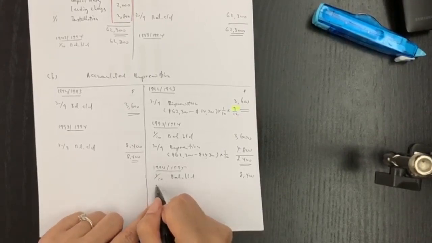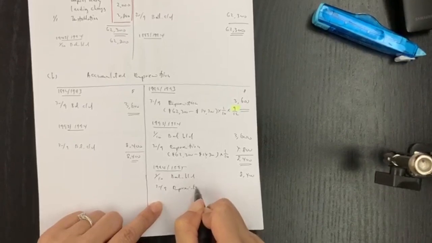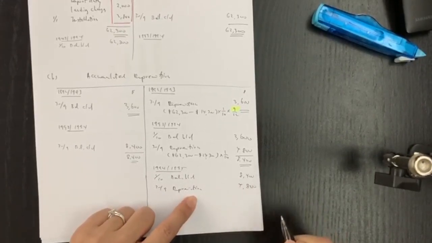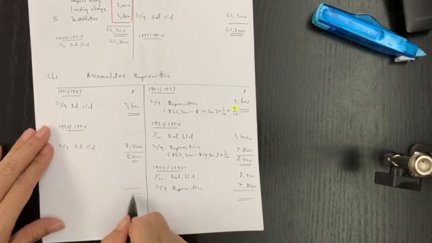We need to provide depreciation again, which is 4,800, because using the straight line method, each year the depreciation will be the same.